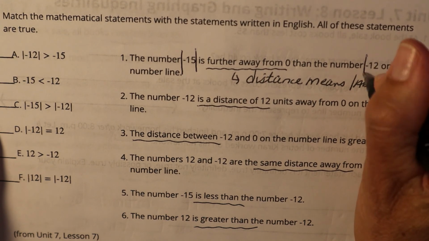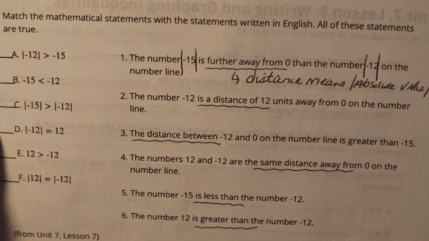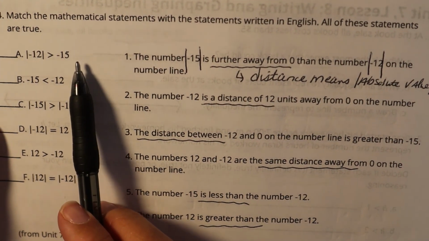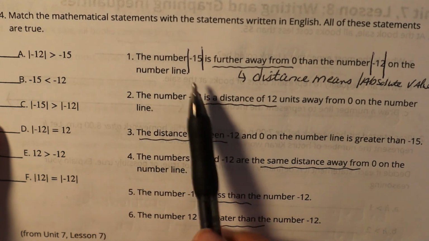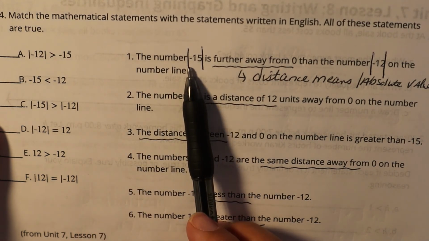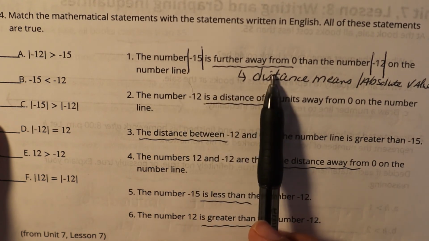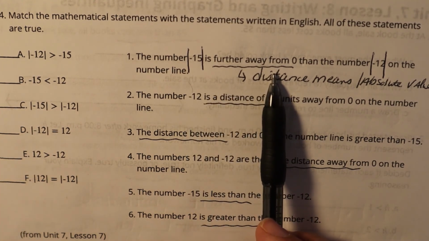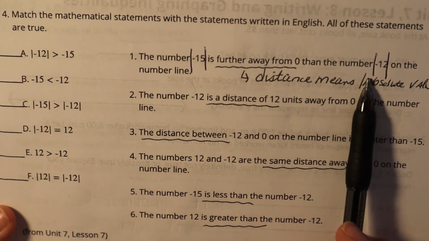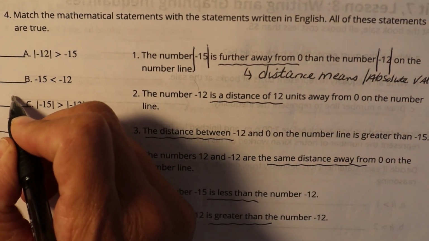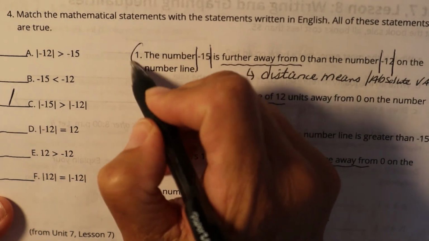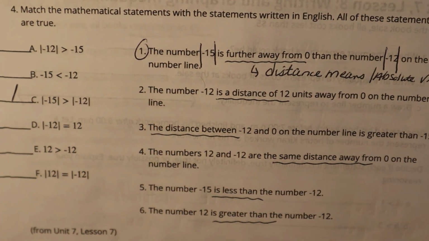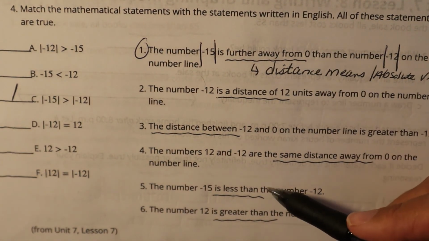Then the number -12 on the number line. So you come over here. I'm going to look for a problem that has the absolute value of -15, which is going to be further away from. So it means it's going to be greater than number 12, and it belongs to C. That was probably the hardest of all of these, actually. I don't know why they put the hardest one first. I wish they had put that last.